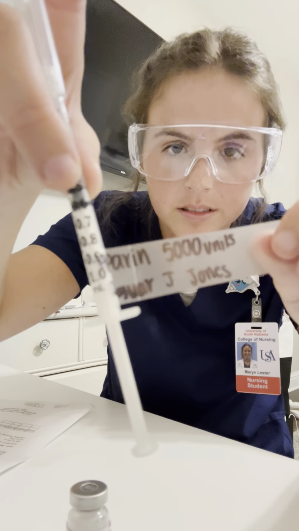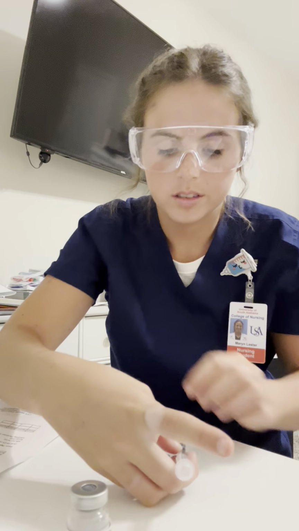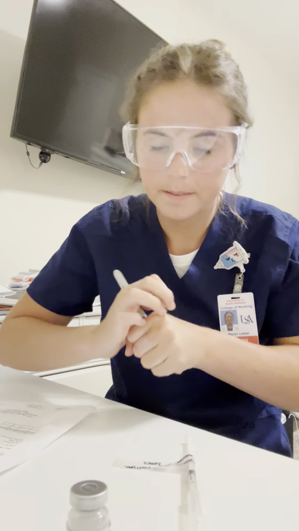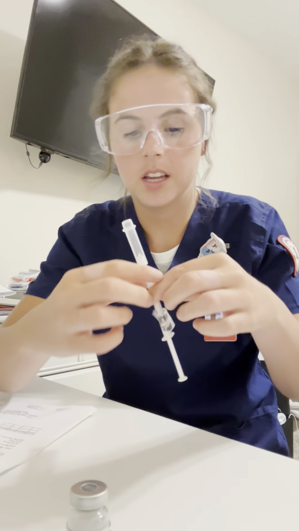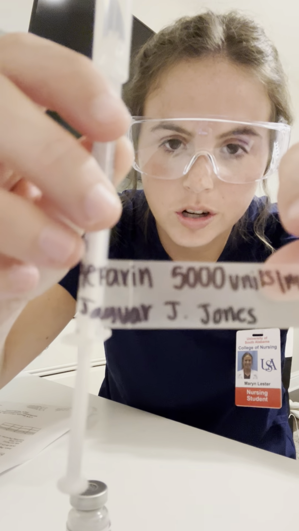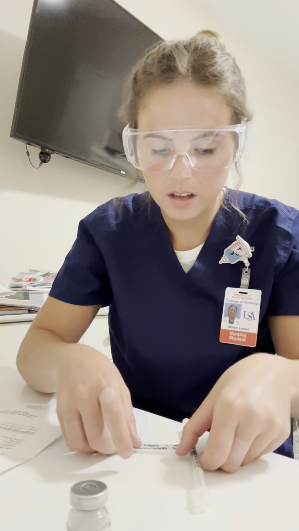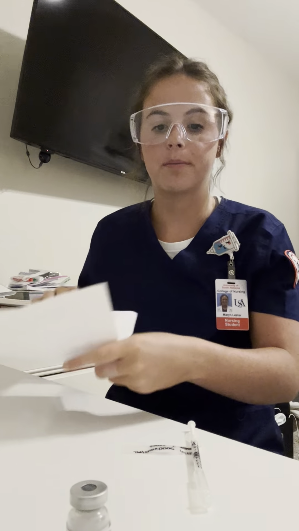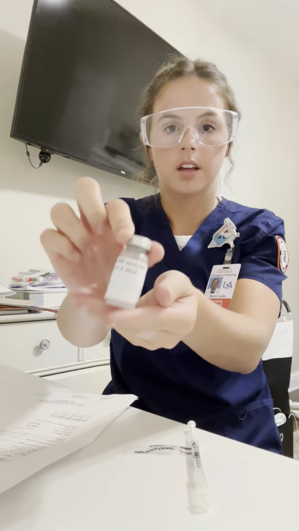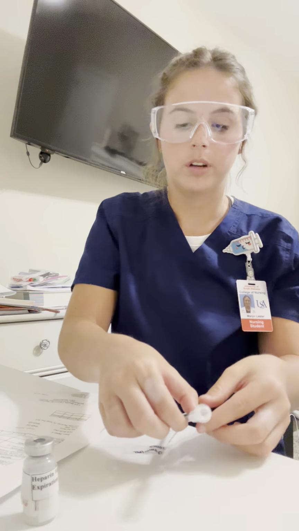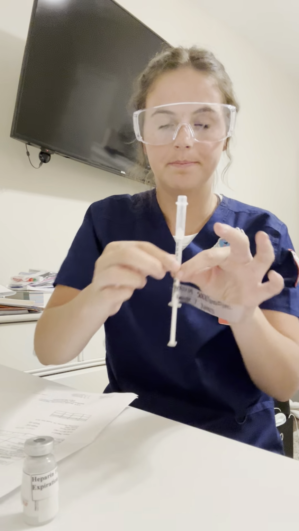This is heparin 5,000 units, and it also needs to say per milliliter. Okay, and then it says Jaguar J. Jones. Perfect. Okay, so now I'm going to go into the patient's room. I'm going to take the MAR form with me, the heparin vial with me, along with the injection.